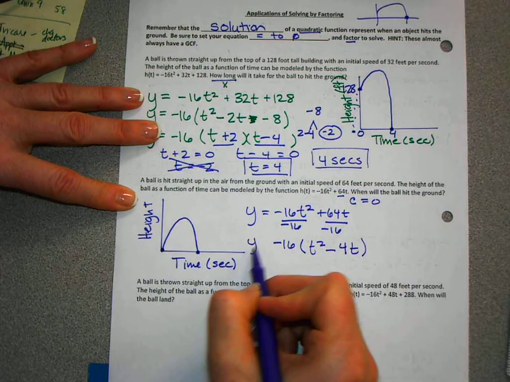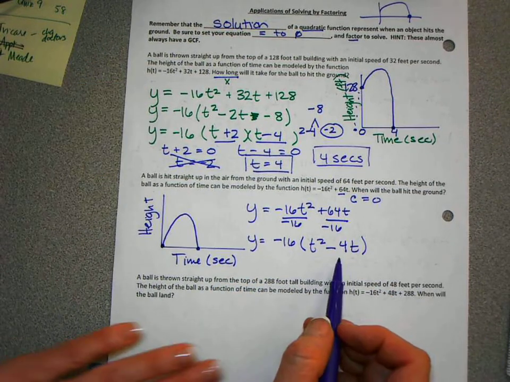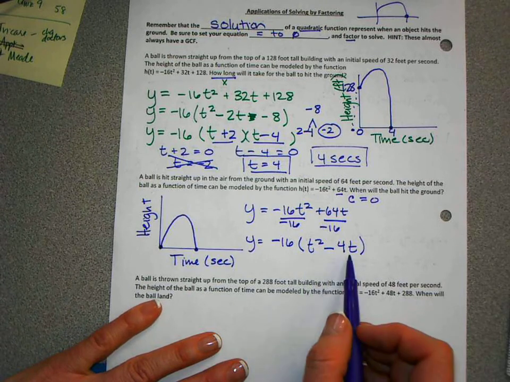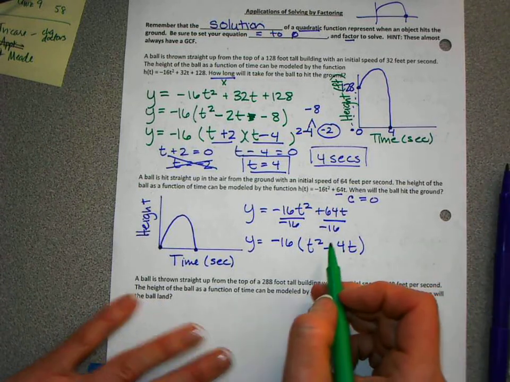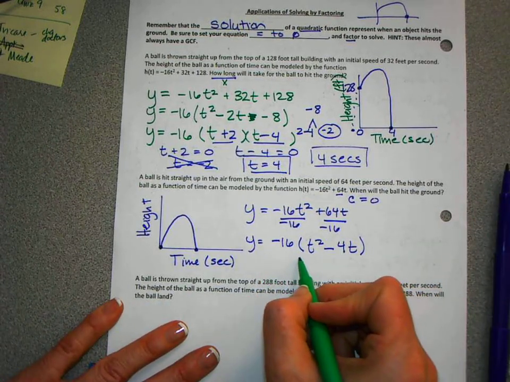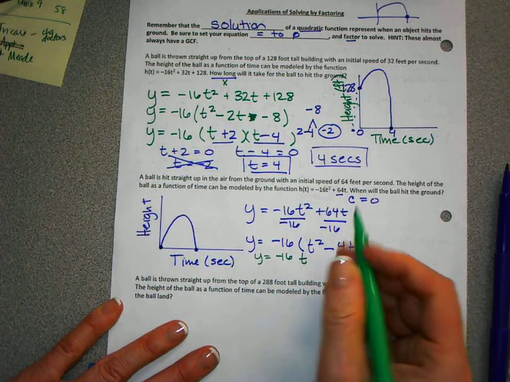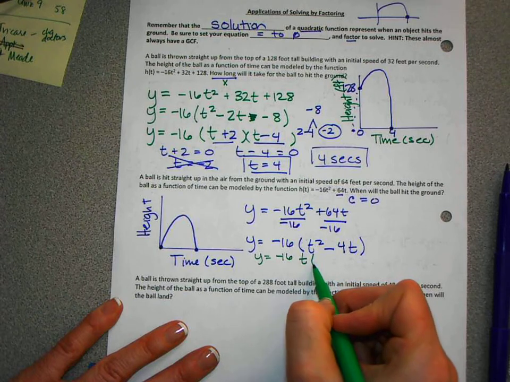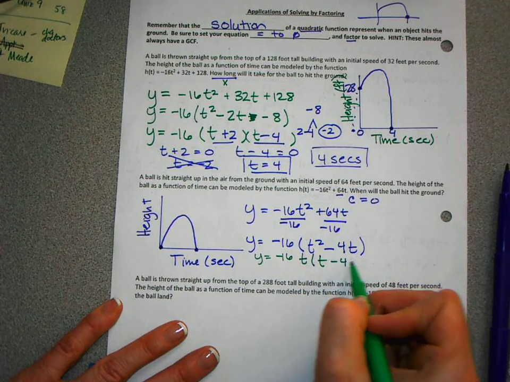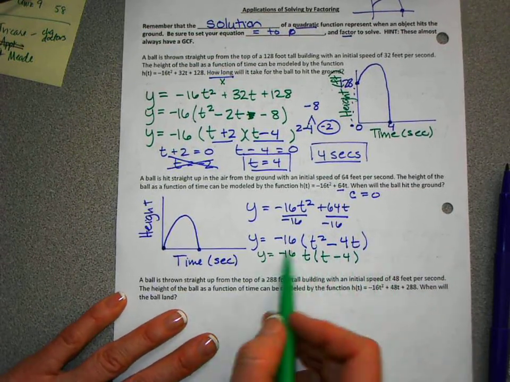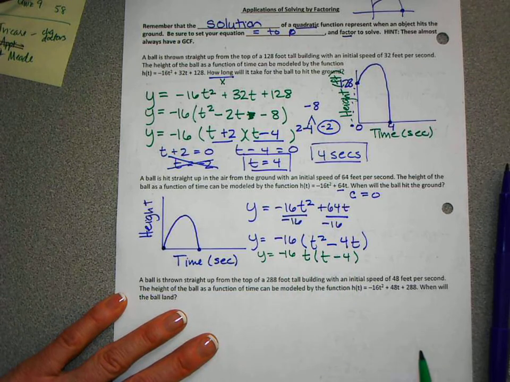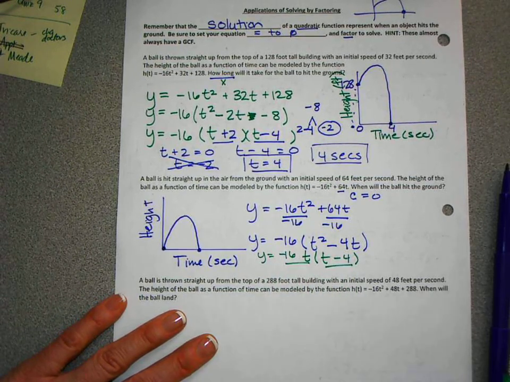All right? So what are we going to do with this? There's such a thing as greatest common factor. So we say this is -16 times t, factor out a t, times t minus 4. If I take out a t, I have t minus 4 left. Now I'm going to set them equal to 0.